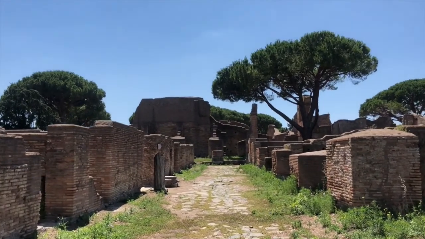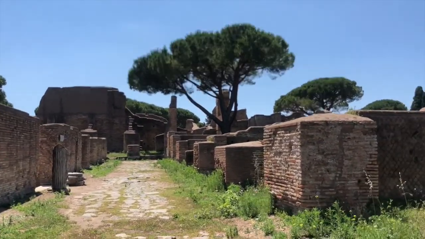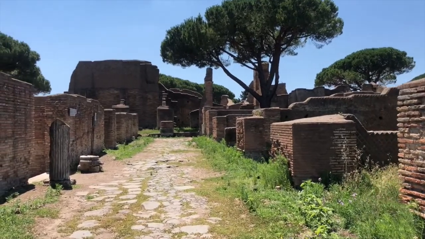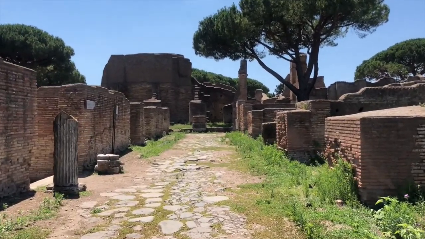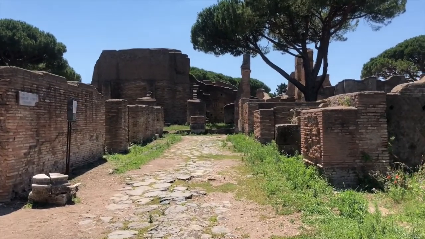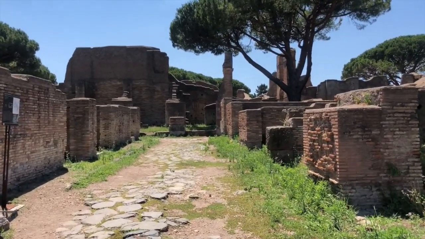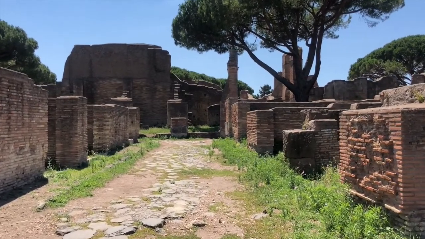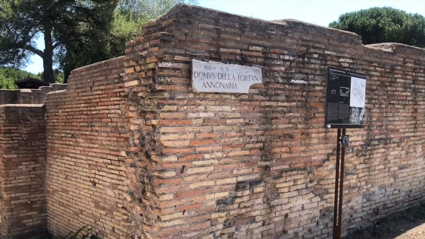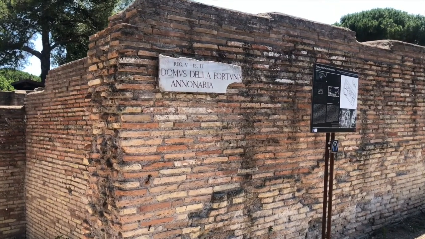The city was a rich city. Merchants used to live over here. Then we had the plebe, who were living just behind the Capitolium, where we're going to go afterwards. And now I would like to get into this house, Domus della Fortuna Annonaria.